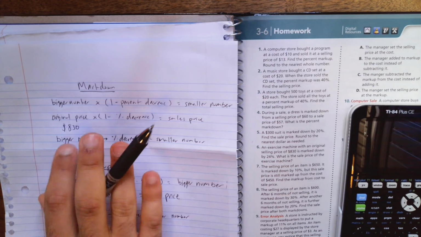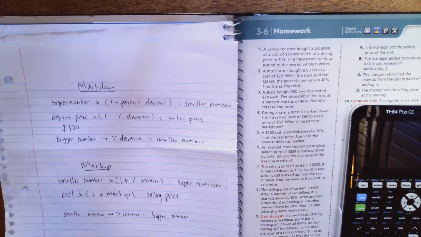Right, and we can even think about this without thinking about the equations. Let's say that I have a baseball bat that is originally priced at $60, and I mark down the price 10%. So, would the sales price be less than that or greater than that $60?